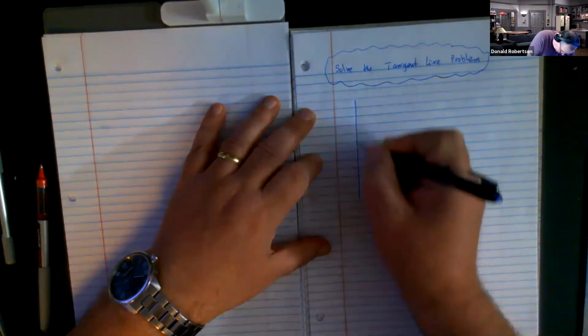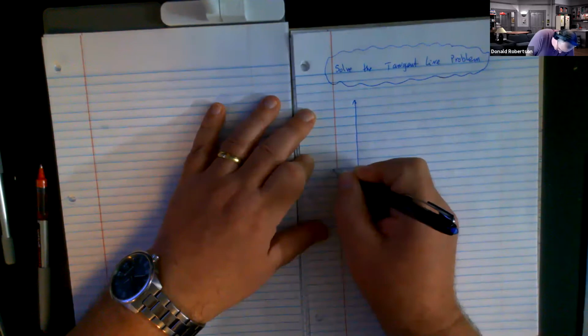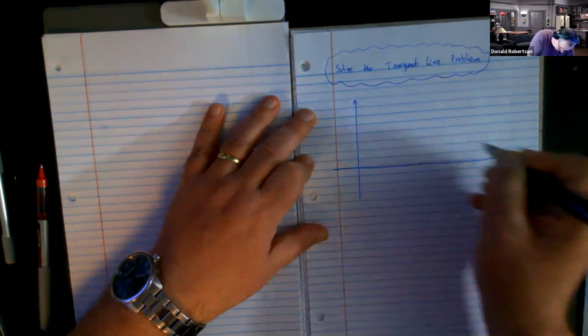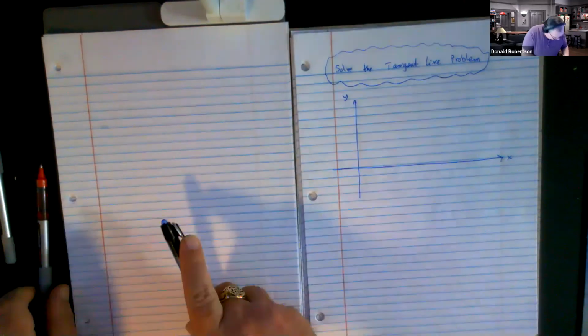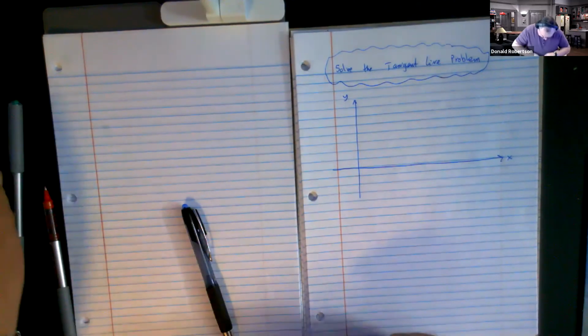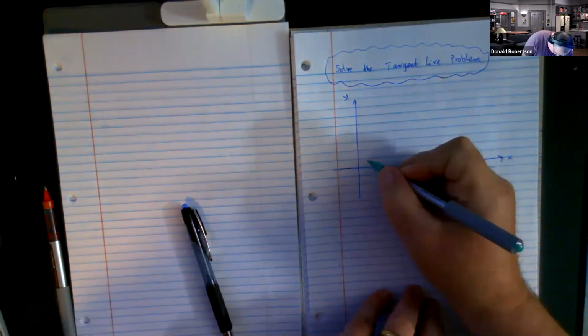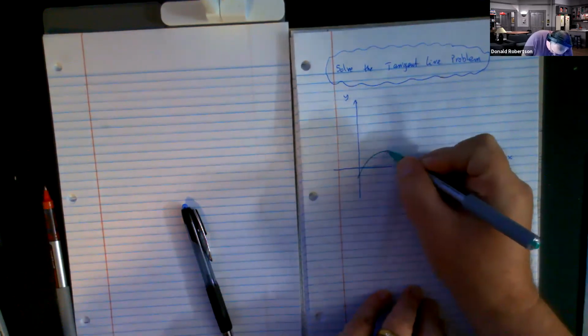So I'm going to make this nice and general so it works for any function in the universe, at least theoretically. So I'm going to have a function, what color am I going? Green, I think. And we have a function called y equals f of x.